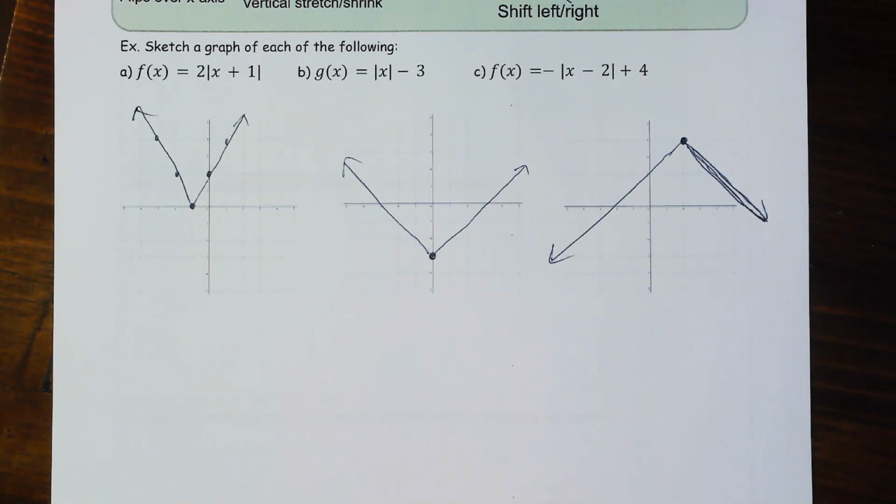So that's it as far as transformations are concerned. Pretty straightforward. Hopefully we can use that one moving along.